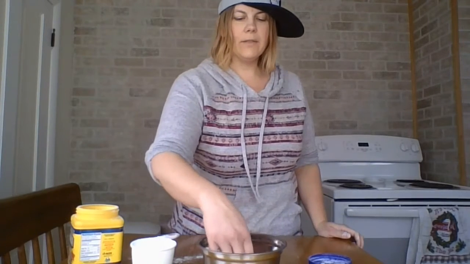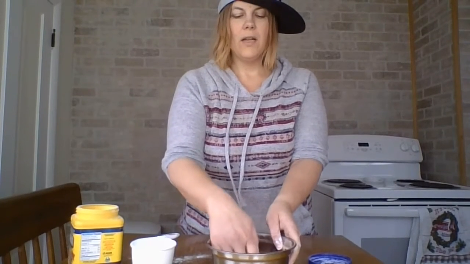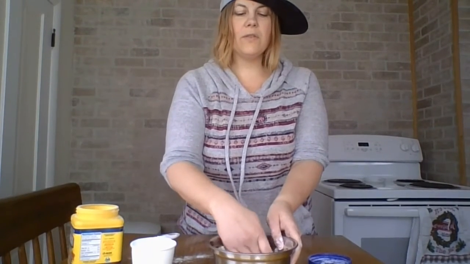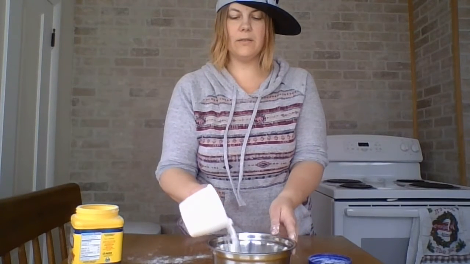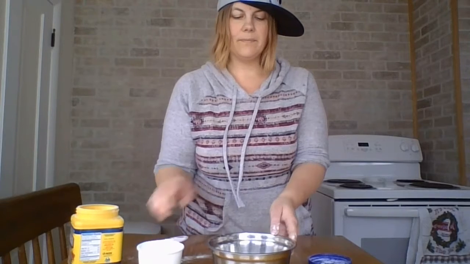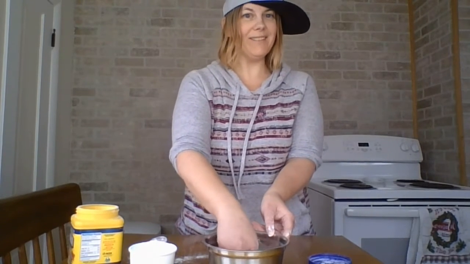You're going to put a little bit of cornstarch in your water. You can use a spoon to scoop it out. I'm just going to use my hand to mix it around. But you need to do it slowly so you don't get too much cornstarch in your water. Okay, it's starting to feel like Oobleck.